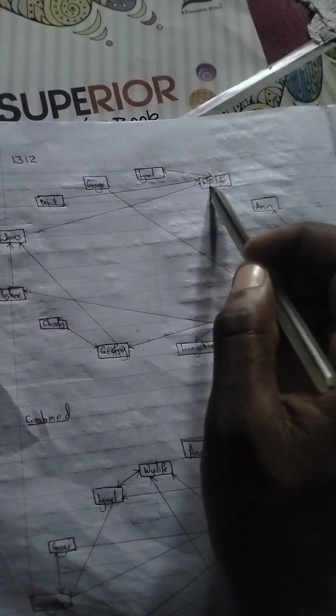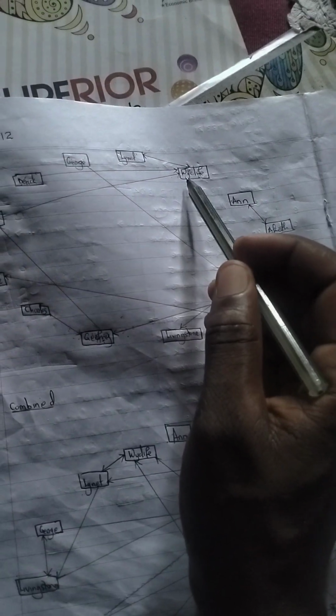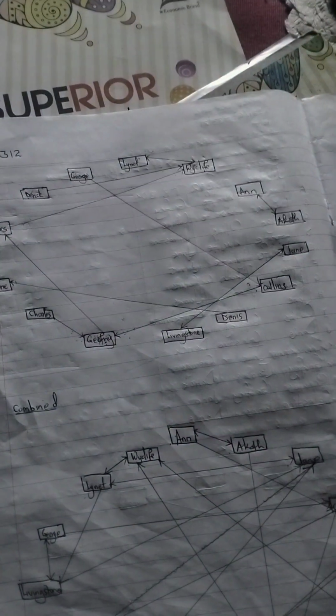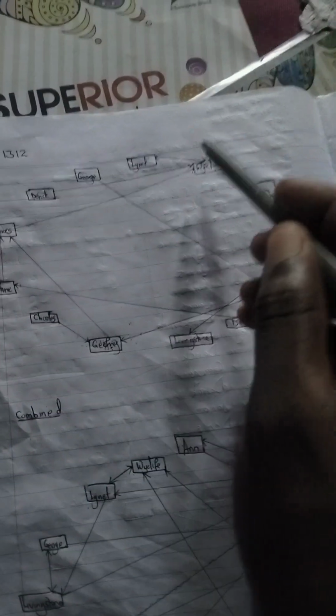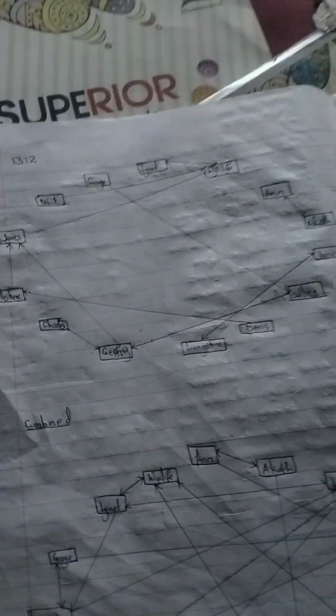So to calculate closeness centrality, let's use this graph. For example, if you want to calculate the closeness centrality of Wycliffe, we will look at all the vertices. So first we have this one, this one, this one. We have 3 here from Wycliffe.